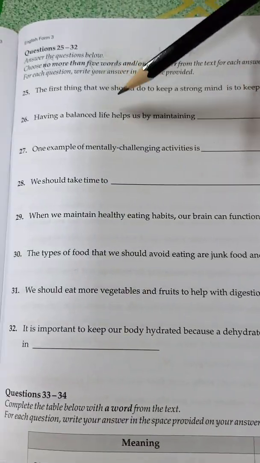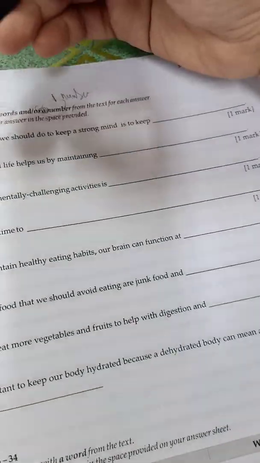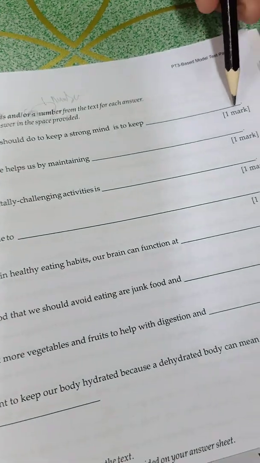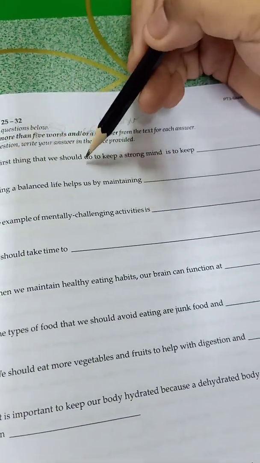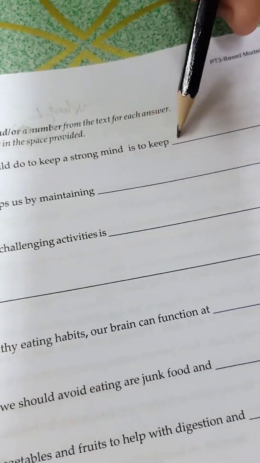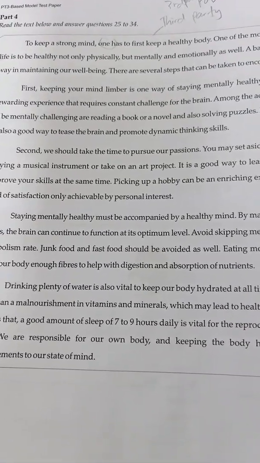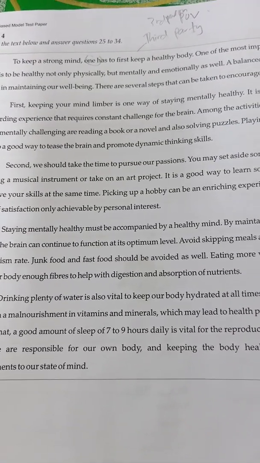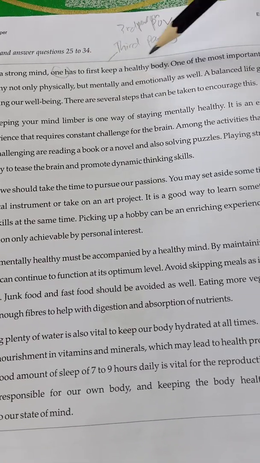So you need to make sure that you understand the whole sentence, because you want to fit the answers with the whole sentence. The first thing that we should do to keep a strong mind is to keep. Okay, let's look at this one. The first thing, keep strong mind.